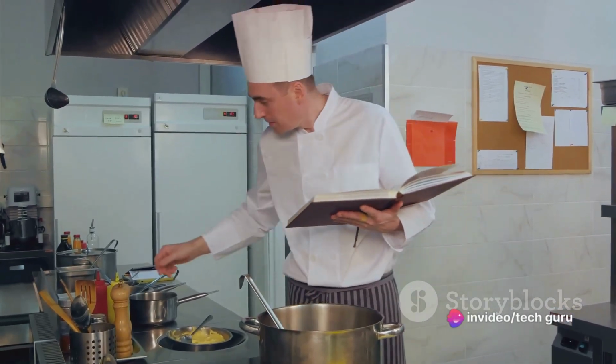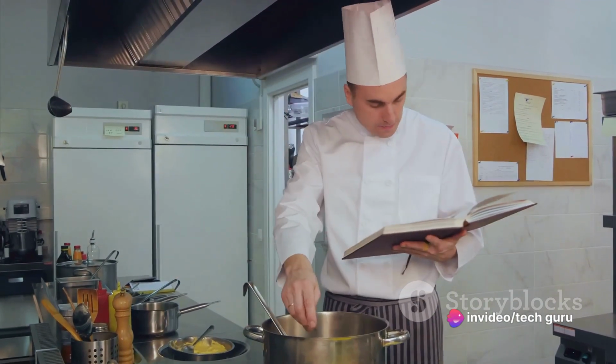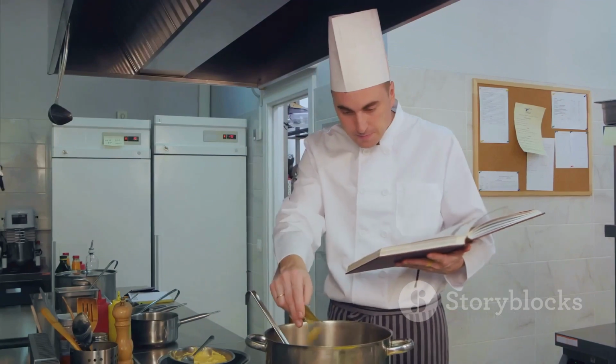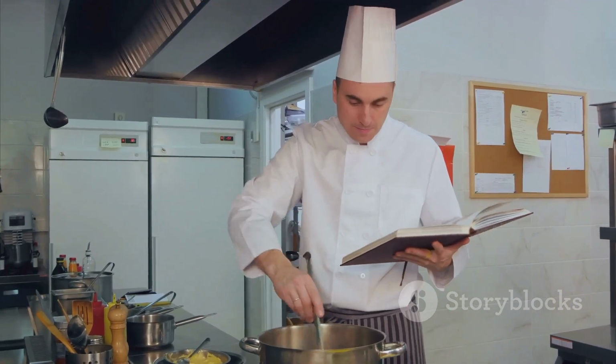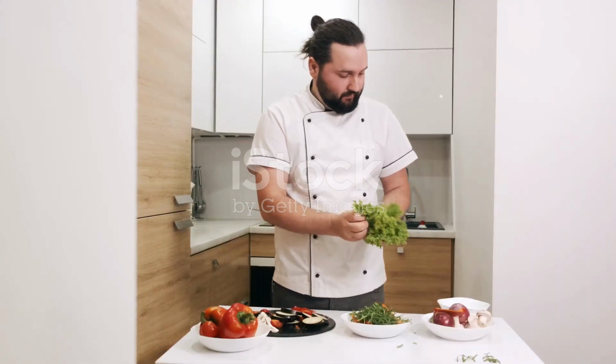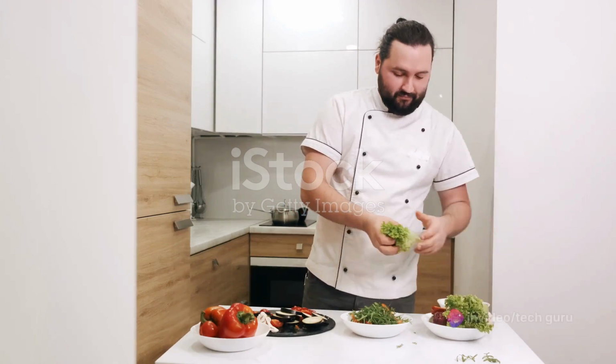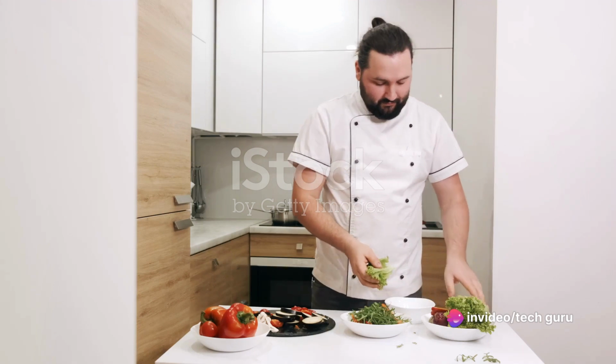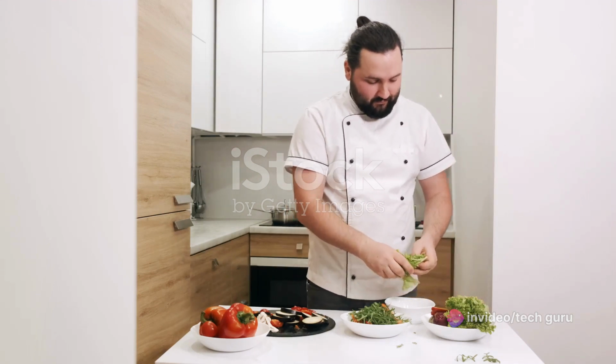Now let's take an everyday example. Imagine you're cooking a dish. You have a recipe, which is essentially an algorithm. It tells you the exact steps to follow, the ingredients to use, and in what order to add them. That's exactly how an algorithm works in C programming. It is a recipe for your computer, guiding it on how to execute a task efficiently and effectively.